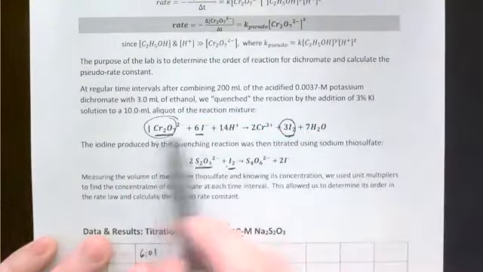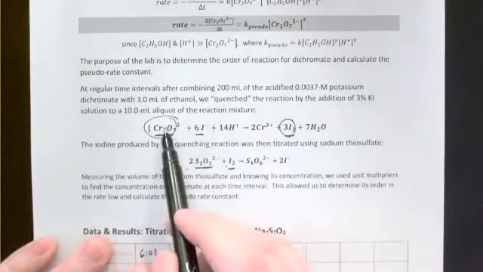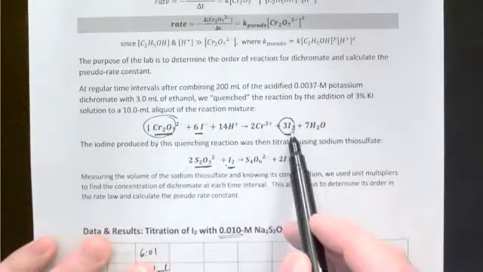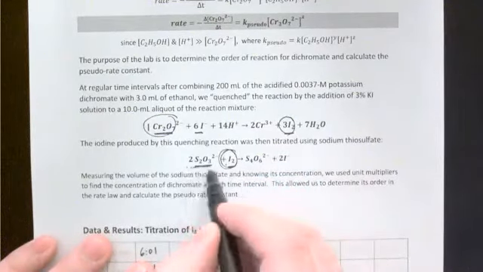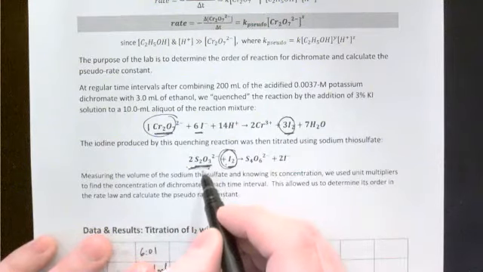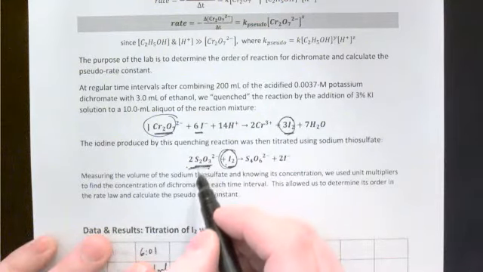So we need that ratio. 1 mole of dichromate makes 3 moles of iodine. And 1 mole of iodine reacts with 2 moles of thiosulfate. We need that ratio also.